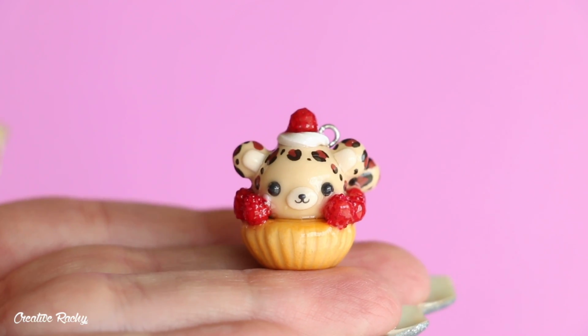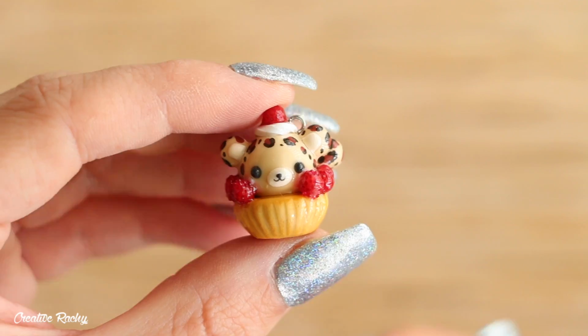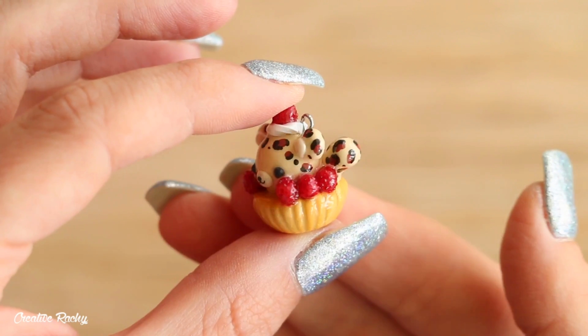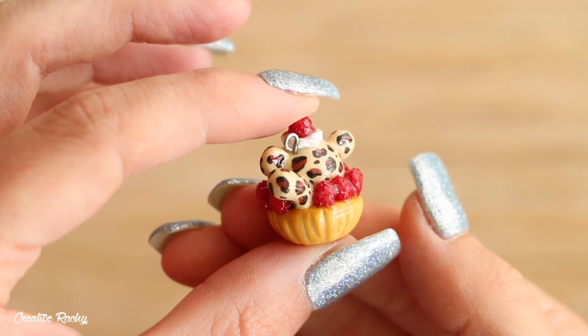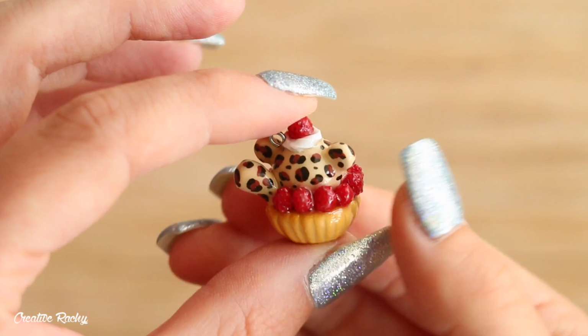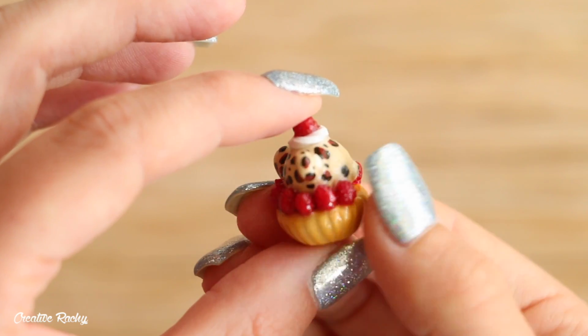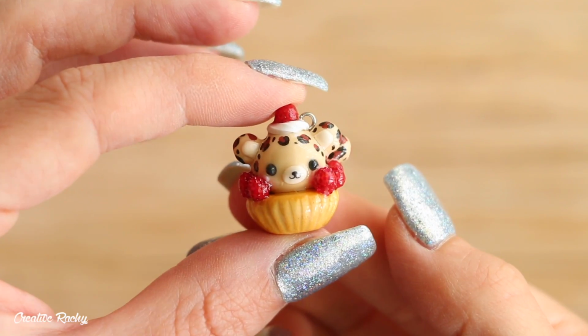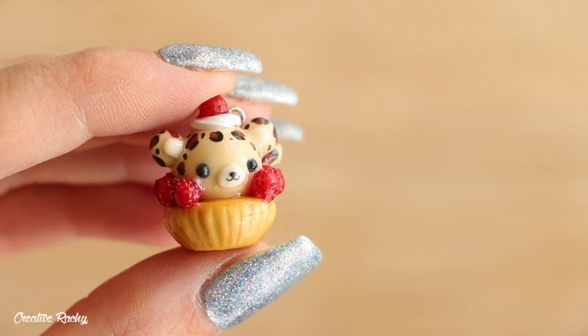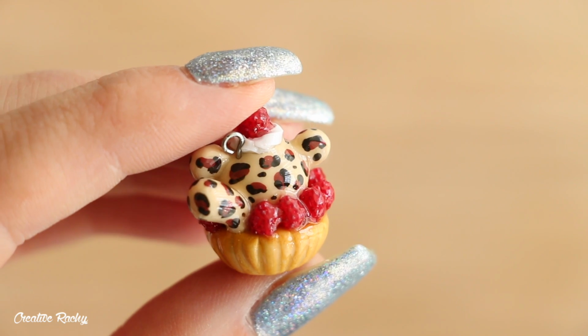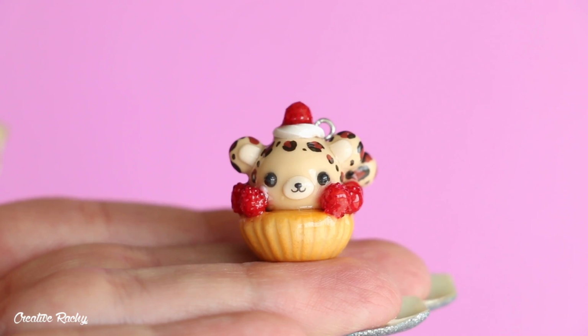So here are the final results of my leopard fruit tart creation, and I'm really happy with the way this design turned out. You can see that I've also added some glaze after baking as well, mainly to protect the paint. I love the little details of the raspberries and also the spots on the leopard, and overall I really love this design and how it turned out.